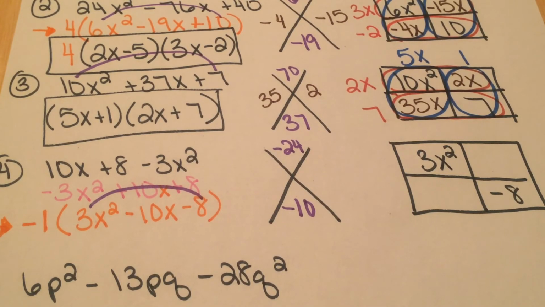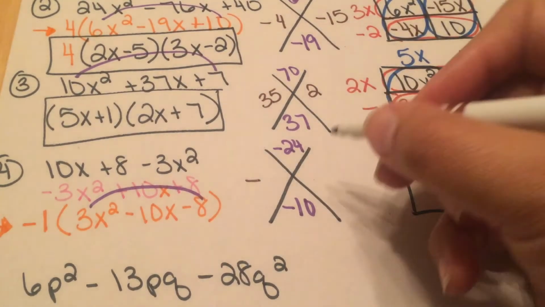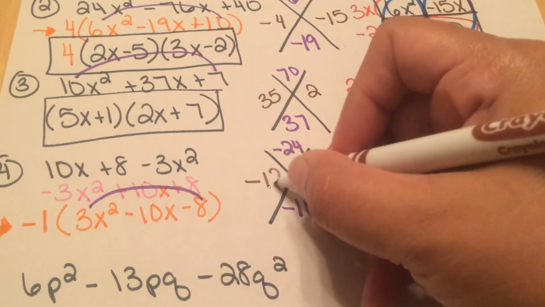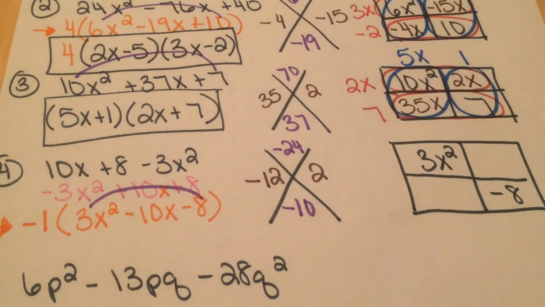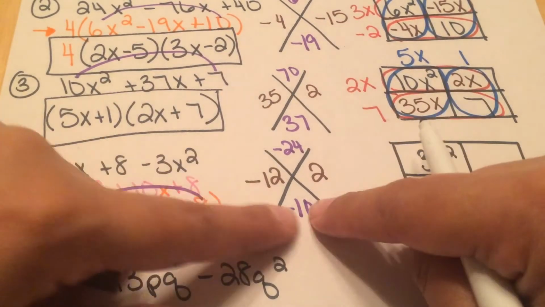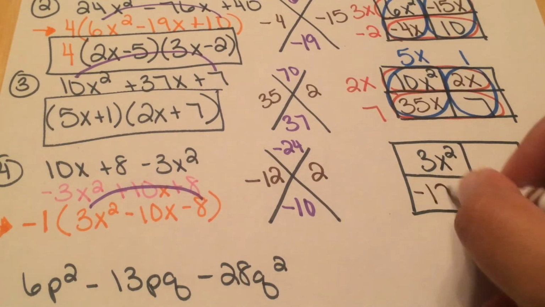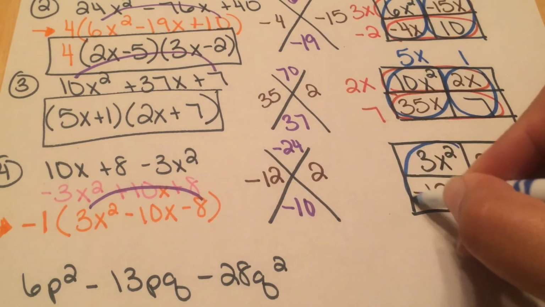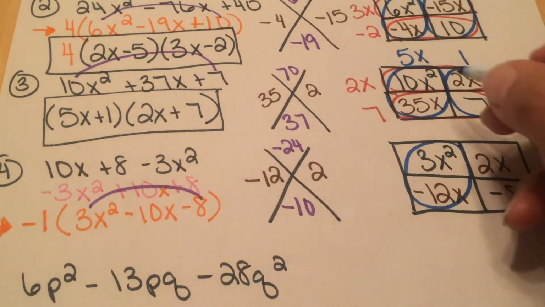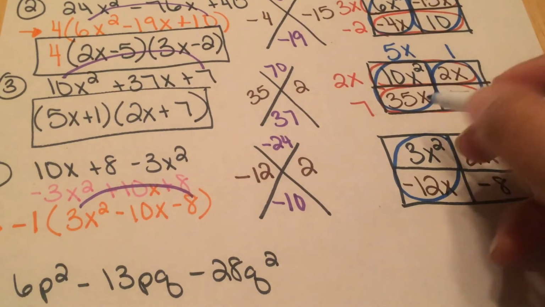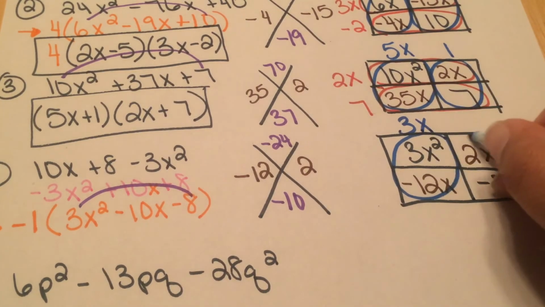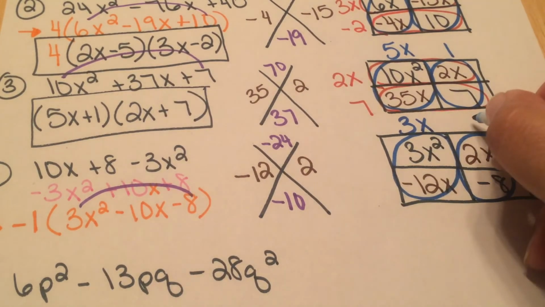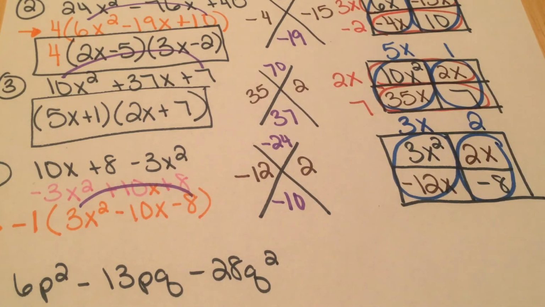and a negative 10. So on this one, we at least know one of our numbers is going to be negative, the larger one, and then one's going to be positive. And so this is actually going to be a negative 12 and a positive 2. Multiply to negative 24, add up to negative 10. I'm going to go ahead and put those in my box. And now we can get some GCF action happening. So 3x squared and negative 12x have a 3x in common. 2x and negative 8 have a 2 in common.